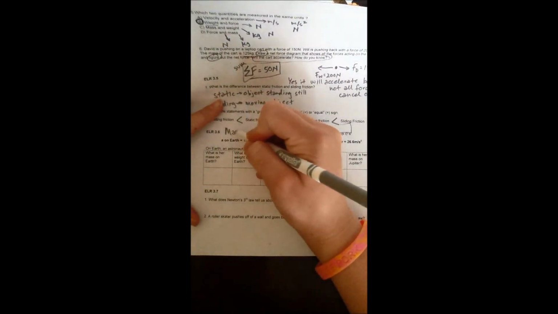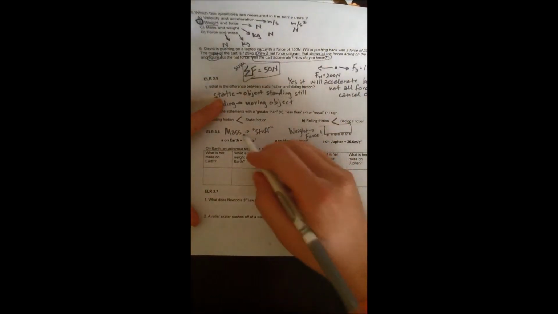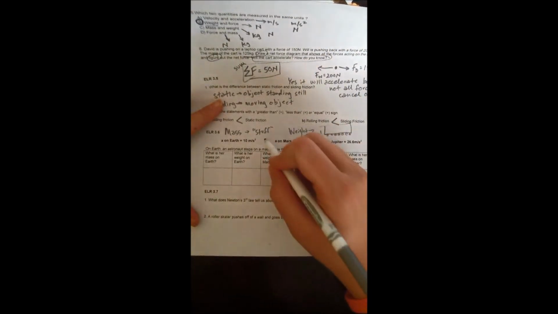That's how I'll know. Okay, so now let's talk about ELR 3.6, which is mass versus weight. Remember, mass is the amount of stuff in an object, and weight is the force on that stuff. Mass doesn't tell us anything about the force on it. It's the amount of stuff. All right, so let's look at this.